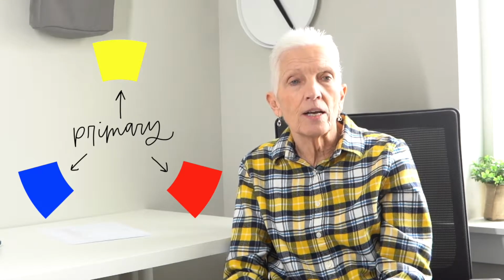Today we think of color as primary colors, secondary colors, and tertiary colors. So everybody knows what primary colors are. They're red, yellow, and blue. Your secondary colors, you mix them together and you get orange, green, and purple. Tertiary colors are your red oranges, your orange yellows, and those are the in-between.